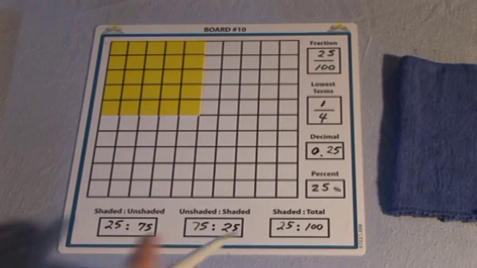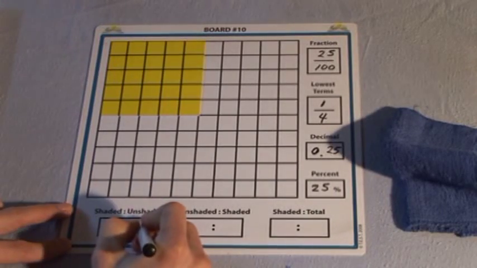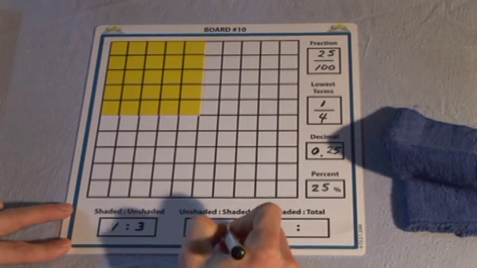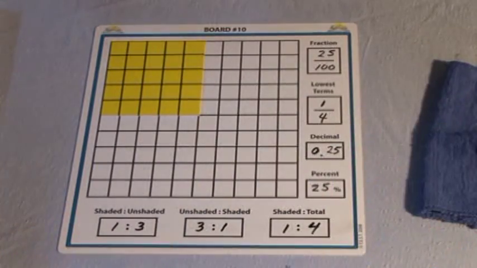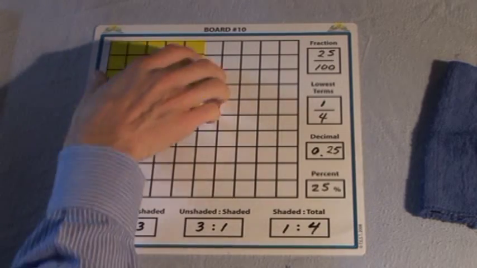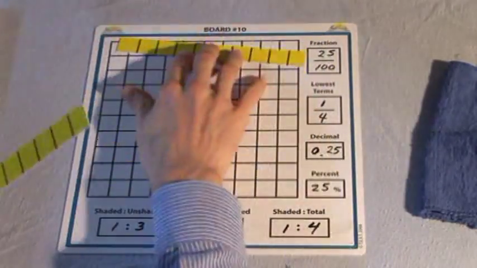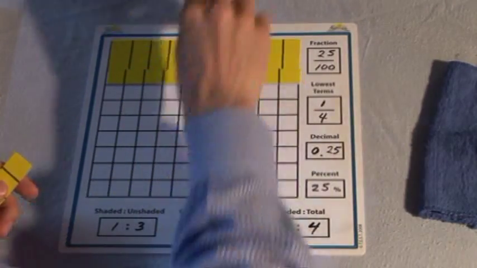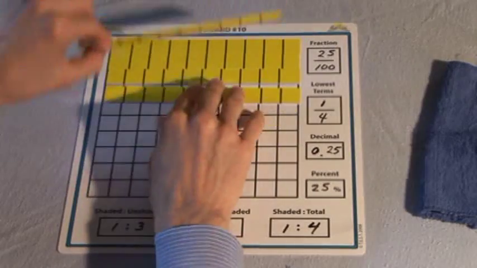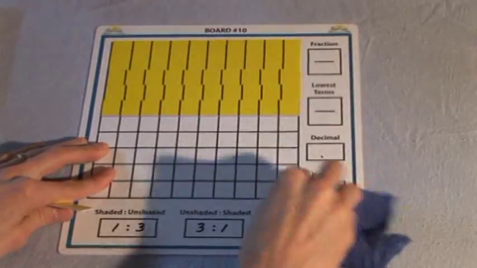Now if we want to reduce these ratios, we can do that. We can change 25 to 75 is the equivalent of 1 to 3, 3 to 1, and shaded is 1 to 4 total. And those are the lowest ratios. The next thing that we'll do in this case is we're going to take 5 rows. So we have 50 squares covered, and we can do the same thing here.